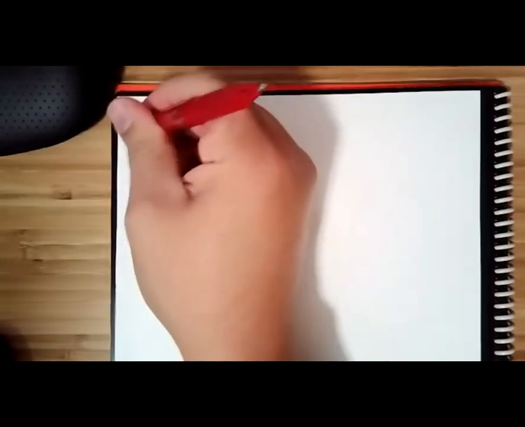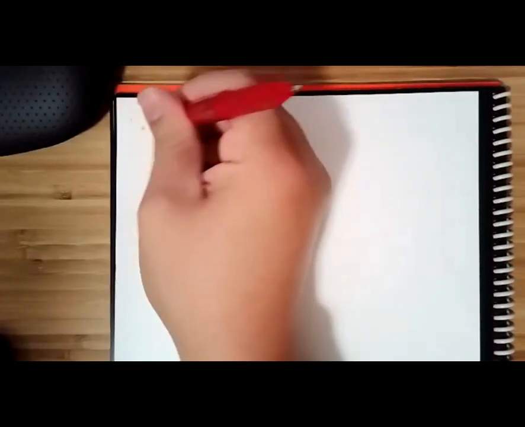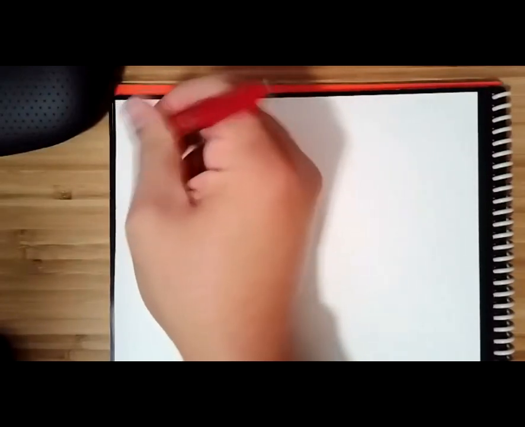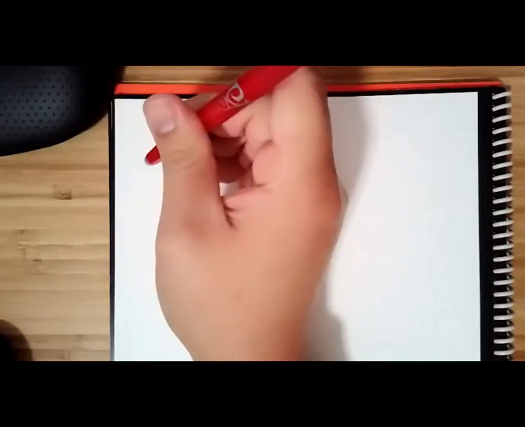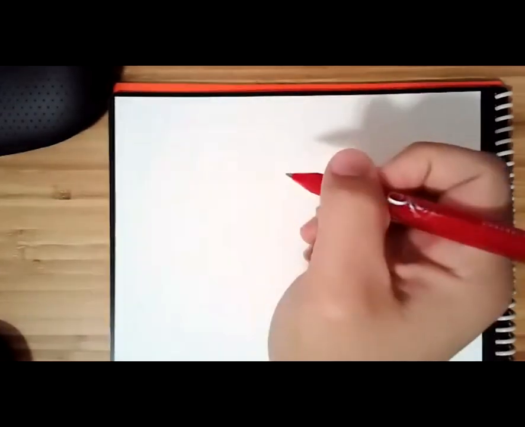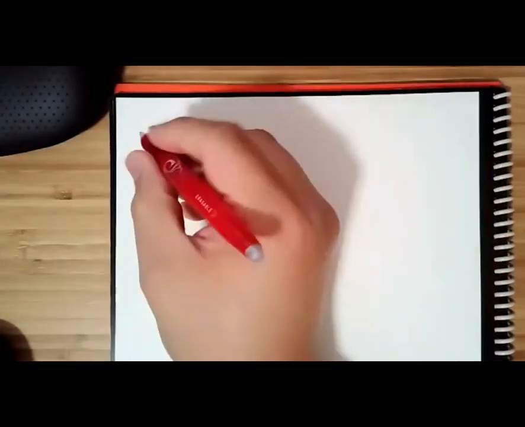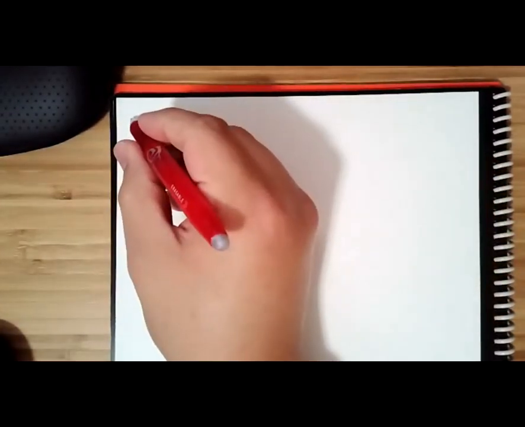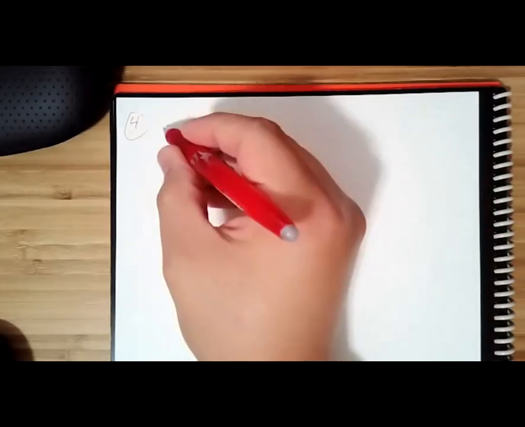Oh, right, let me give you that definition. Formula here, I guess we'll call it number 4.